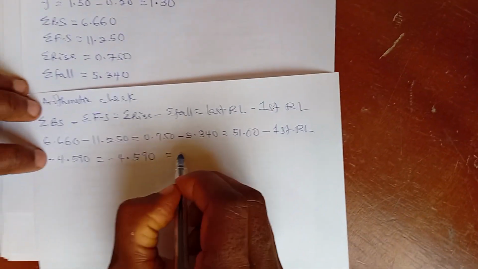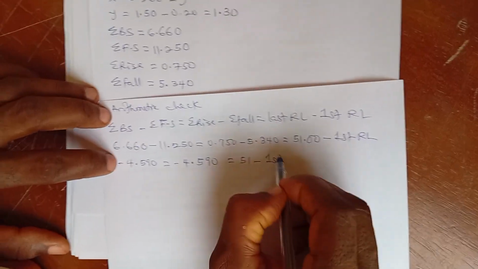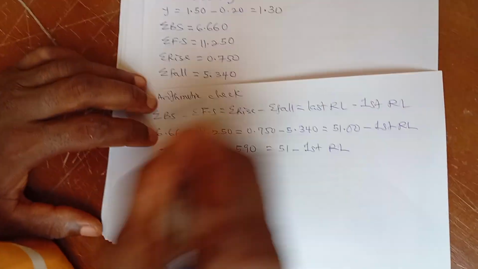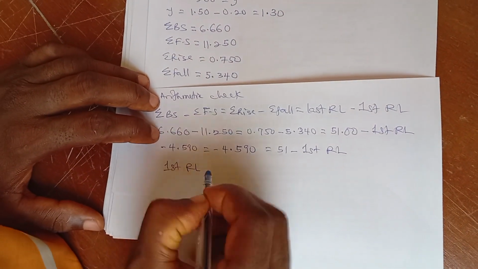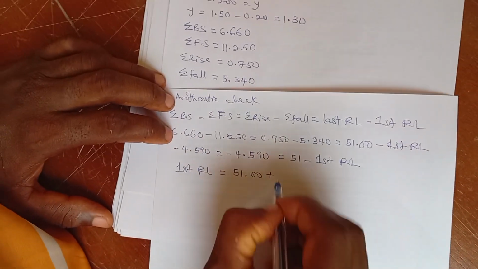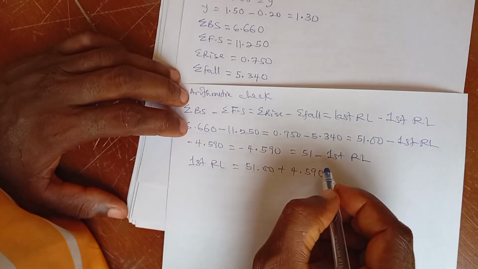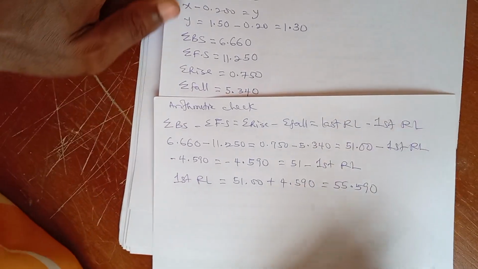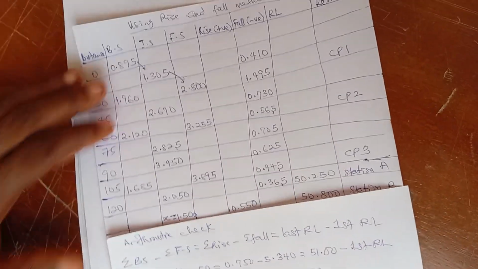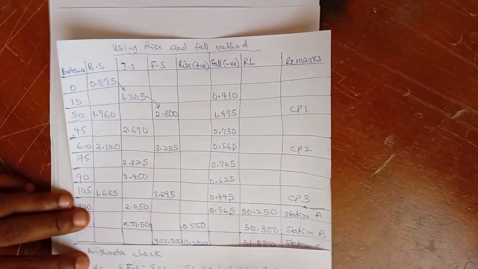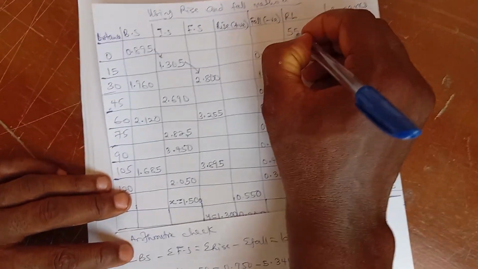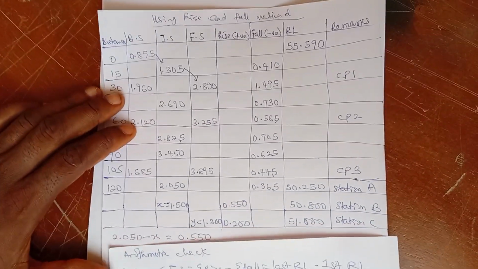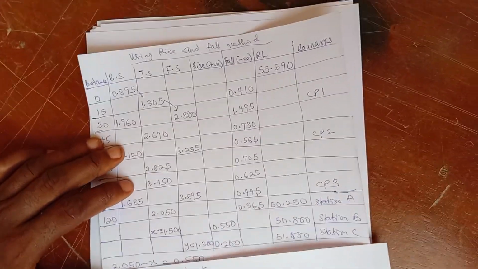Then what do we do next? You know this one equals 51 minus first reduced level. Don't forget, we need the first reduced level now. So if you make first reduced level subject of the formula, you have it to be 51.00 plus 4.590. And that is going to give us 55.590. Alright, so we come back to our table. We have the first reduced level now, which is this one, to be 55.590. Good. Now that we've gotten that, most of our problems have been solved.